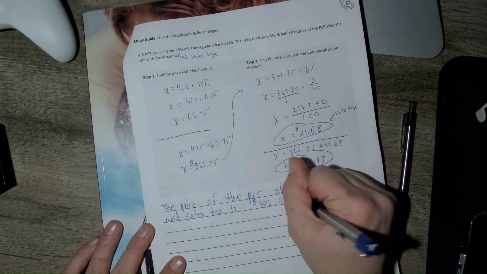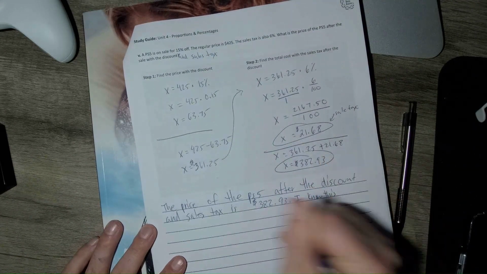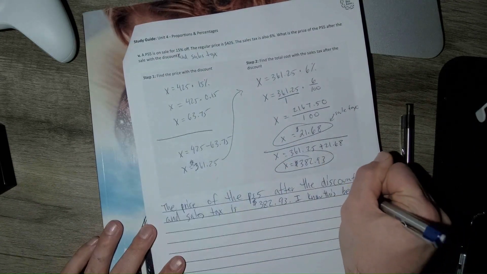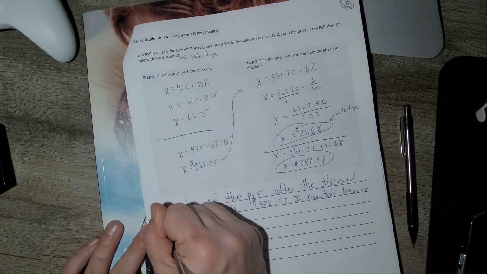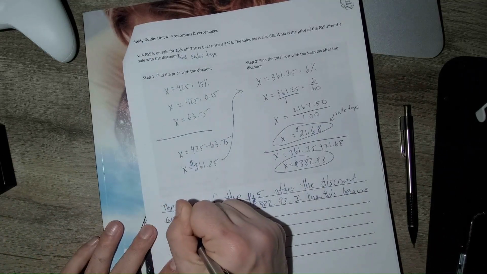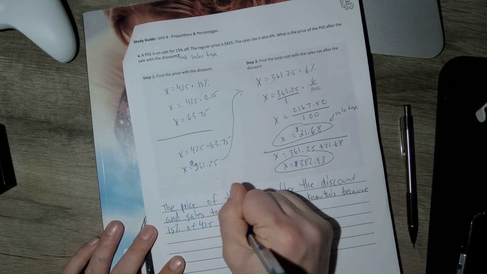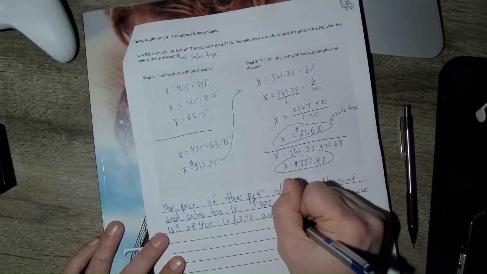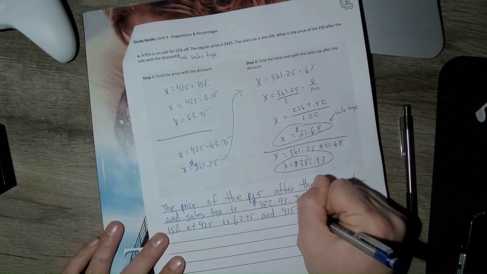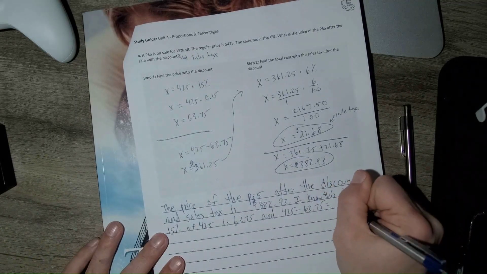Again, we don't stop there. I know this because 15% of 425 is $63.75, and 425 minus $63.75 equals $361.25.